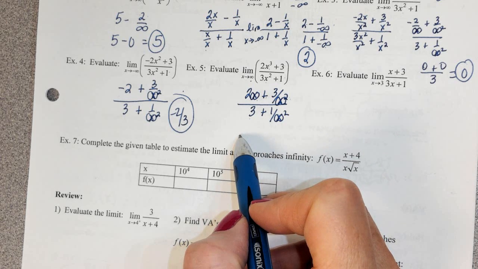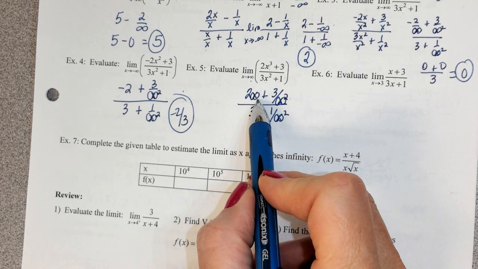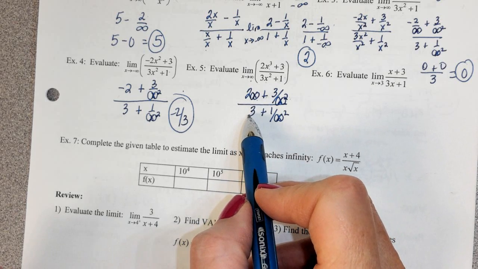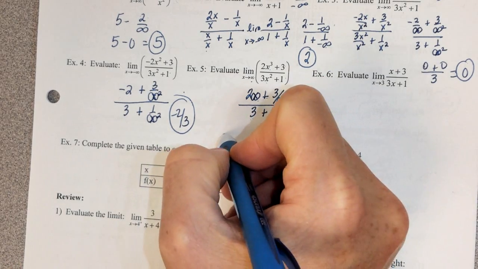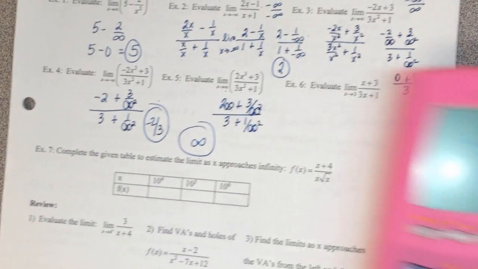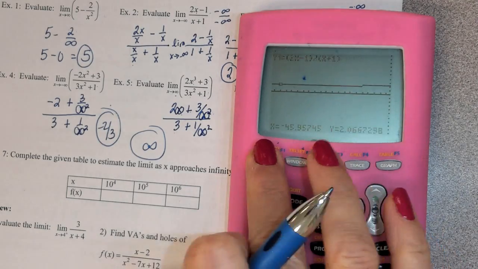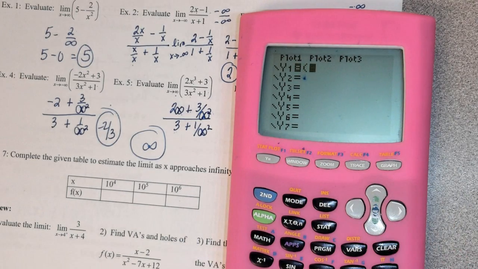Anybody know? If we have 2 times infinity over 3, what are we just going to call that? I said you can't change it, so what is it? Infinity. What does that look like when our function's approaching infinity?